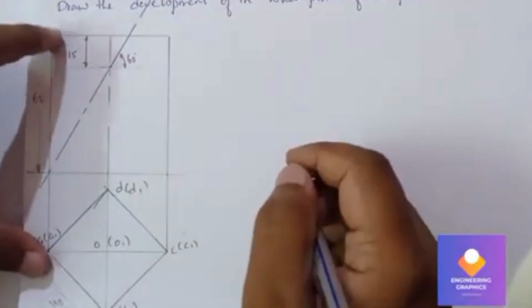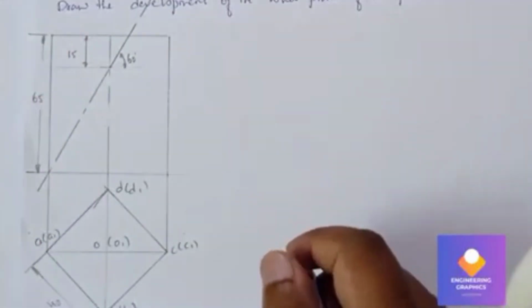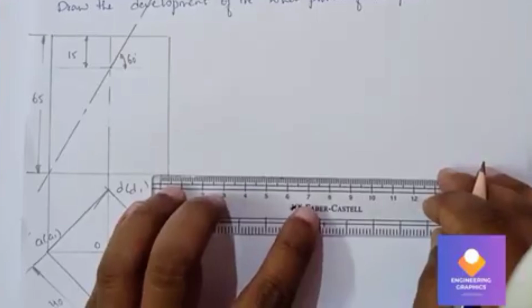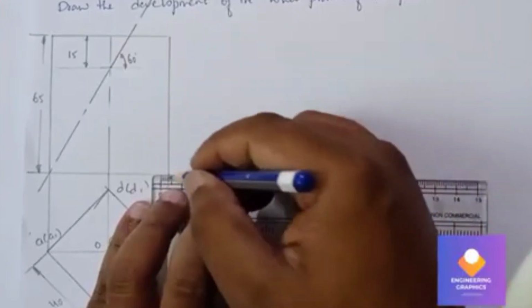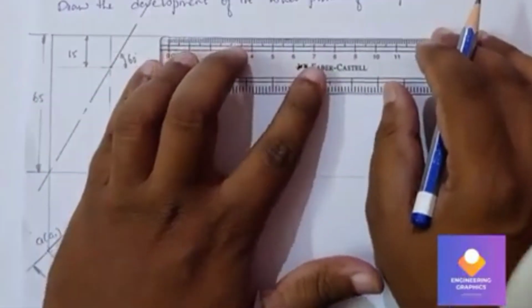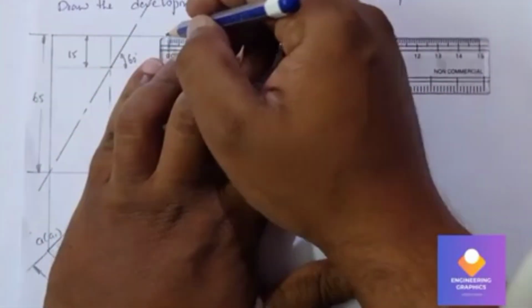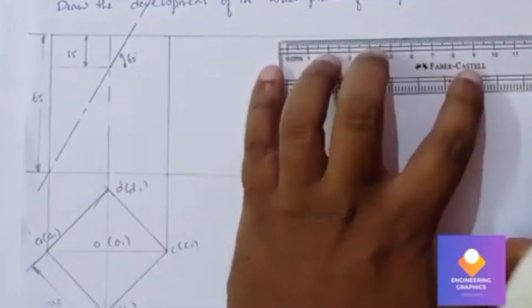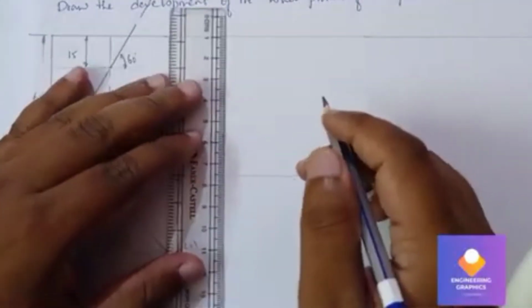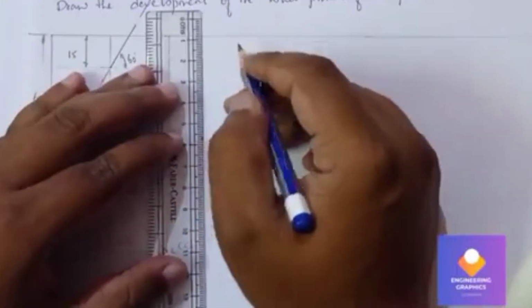So here you can see that the cut plane has been inclined at exactly 60 degrees. Now we will extend to show the development of that. Here it is drawn using the parallel line method. The parallel line method is used here. First we will take one reference line here.